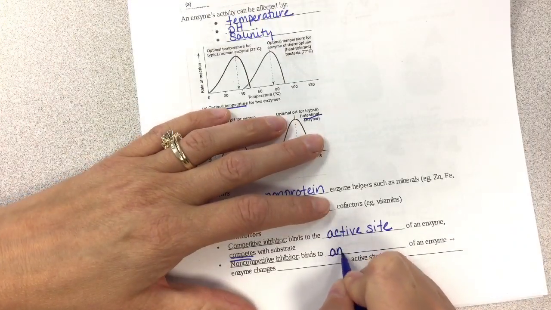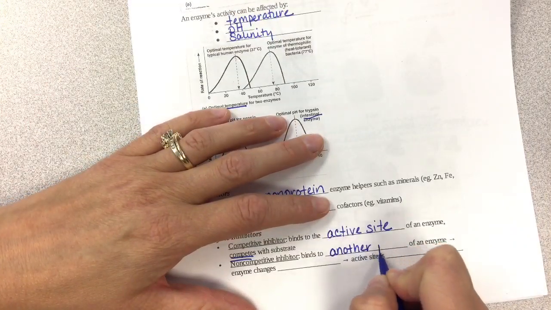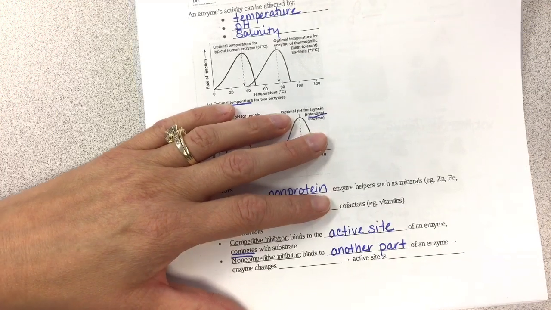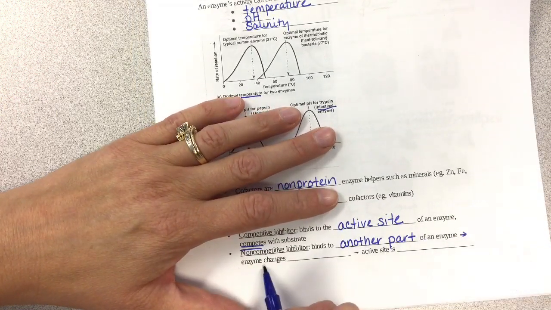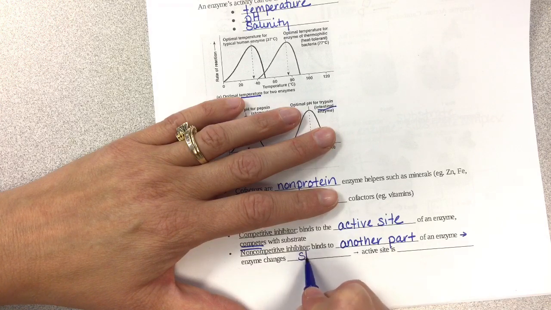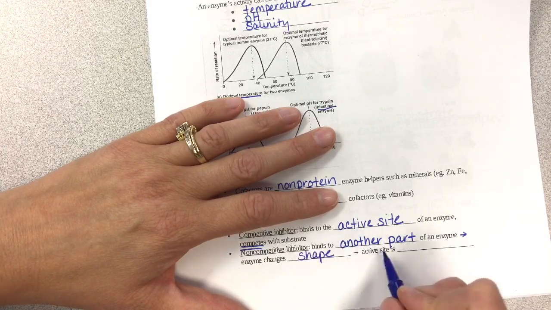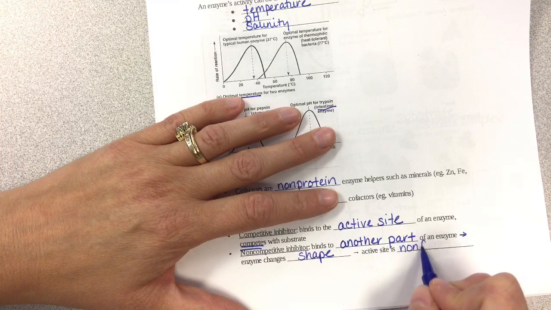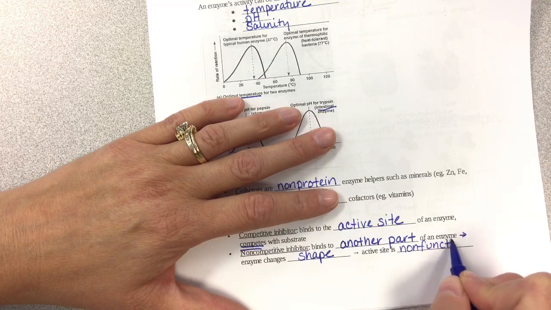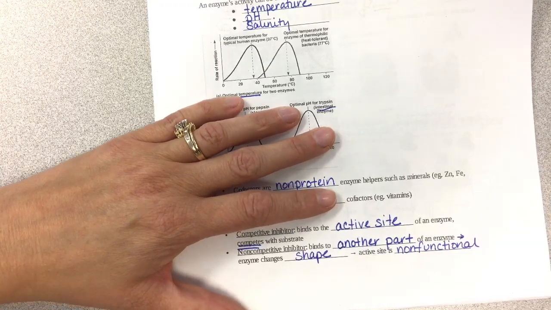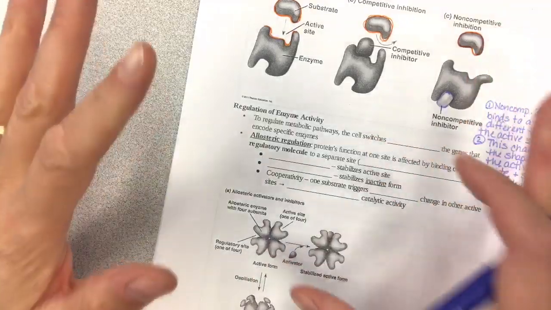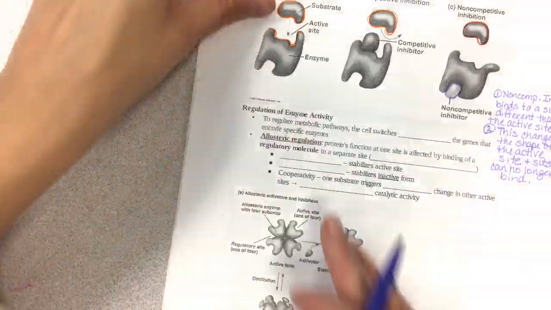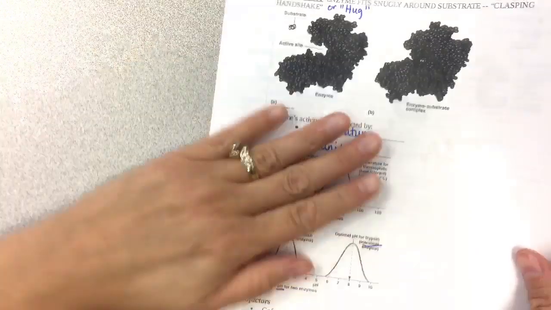If we go back to this, the non-competitive inhibitor binds to another part of the enzyme, which is what we just saw. That causes what to happen? The enzyme changes shape, and the active site is non-functional anymore. Therefore, the substrate can no longer bind. Okay, so those are two types of inhibitors. So we have environment.